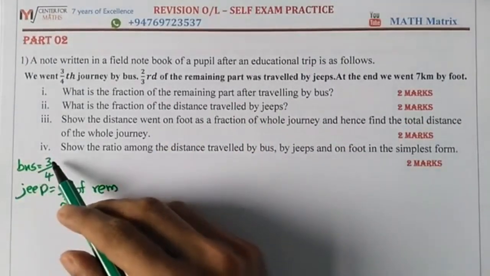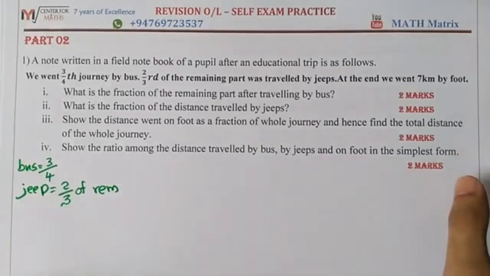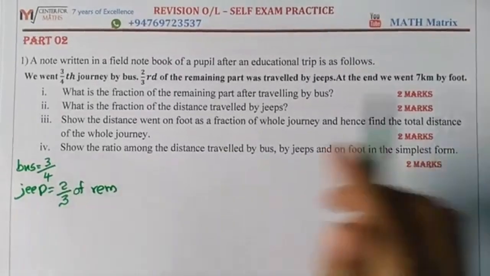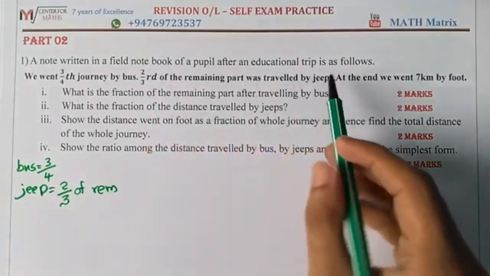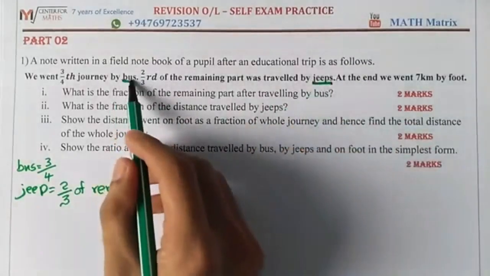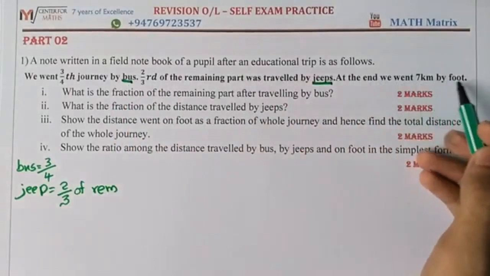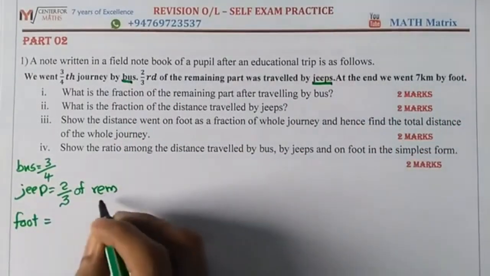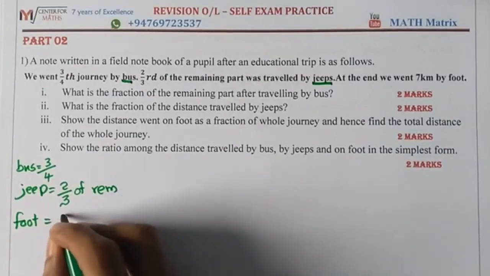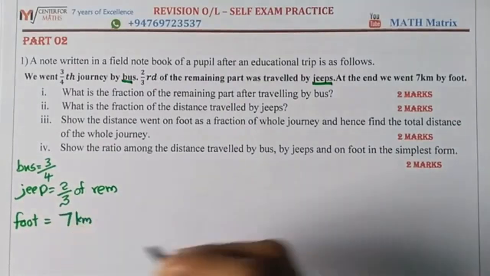Okay, now by bus they have travelled 3/4 parts, and from the rest, 2/3 they have travelled by jeep. And the last one, at the end, we went 7 kilometers by foot. For foot, they didn't give the fraction, but they have given the exact amount, 7 kilometers.